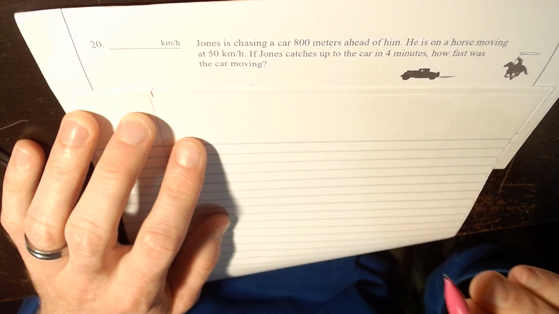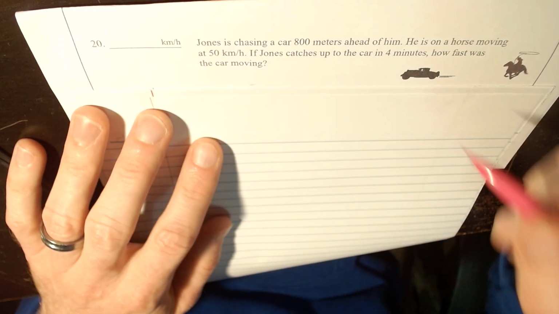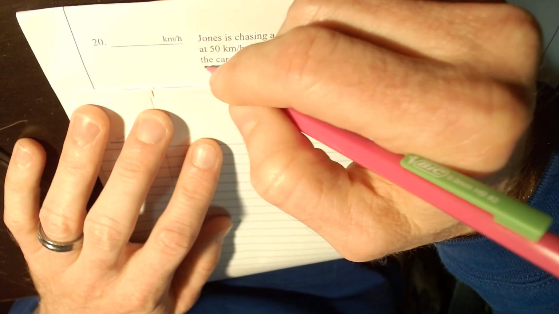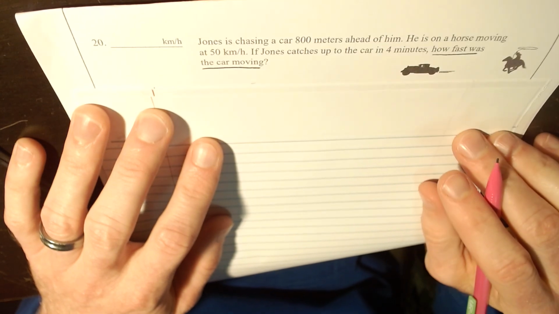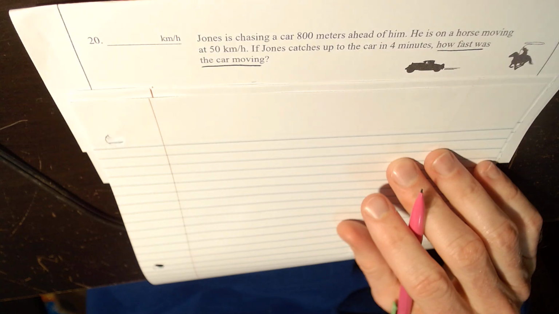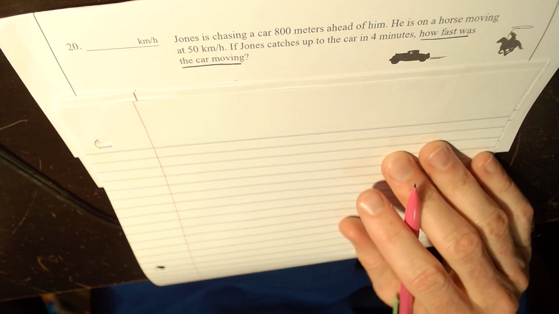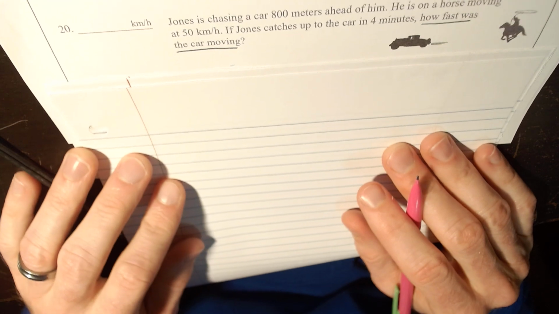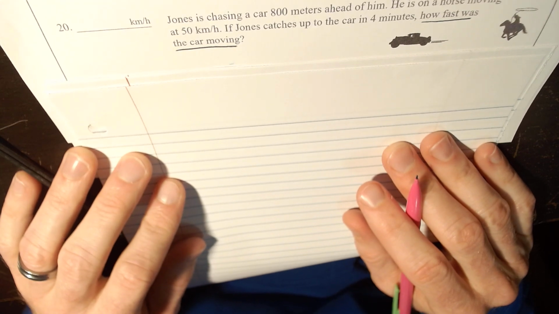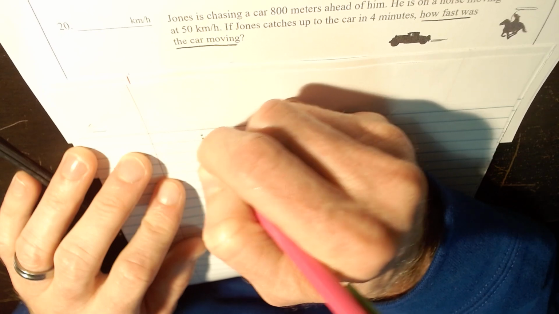There's a lot of information in there, and there's a lot of numbers I can crunch. So this one's important. How fast was the car moving? That's what I need to figure out. The first thing I would do, again, there's a couple different ways. I'll show you how I would solve it first: draw a picture. So we've got a start here.